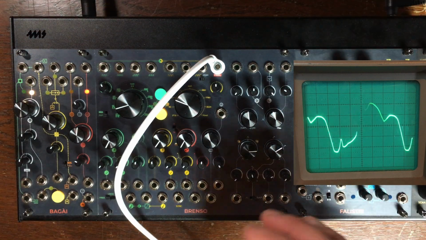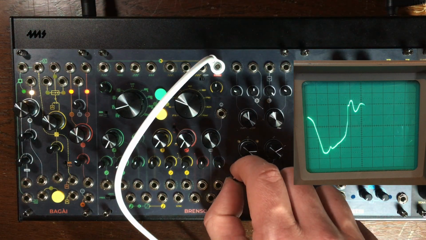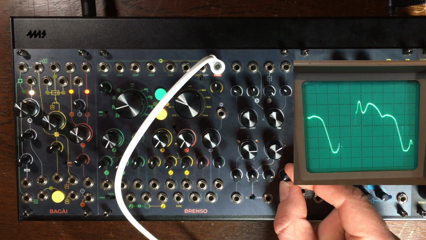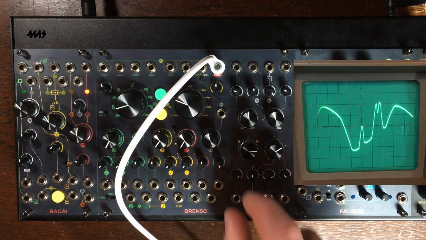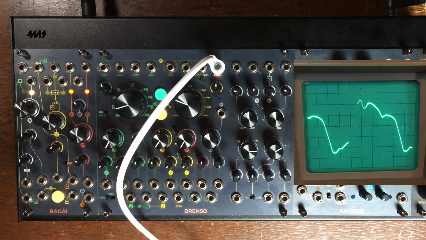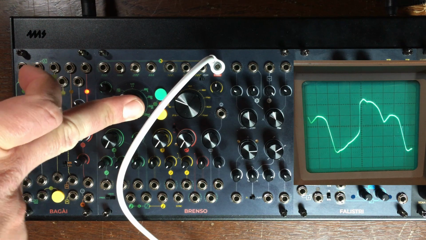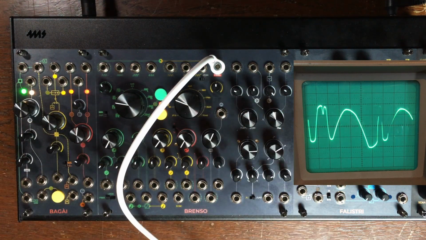and the corresponding attenuators, we can dial in the amount of modulation from this guy to all this.